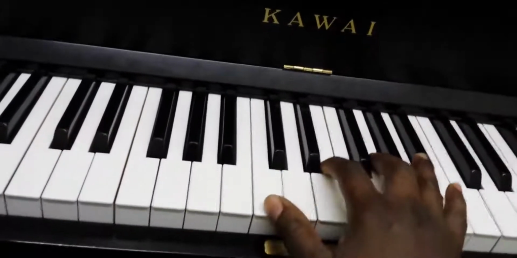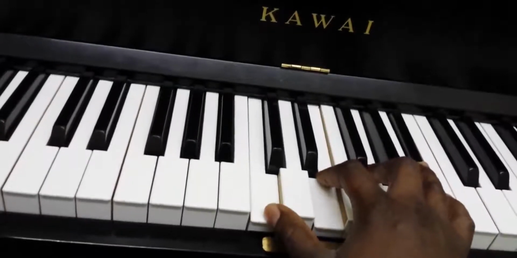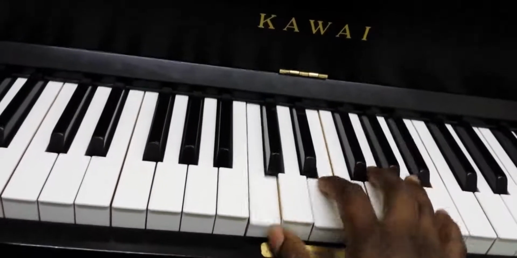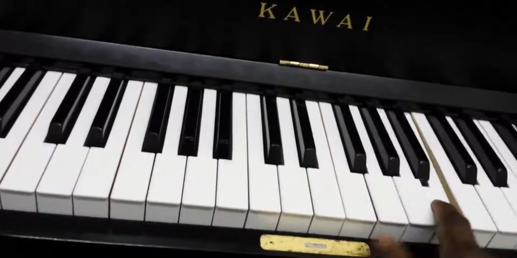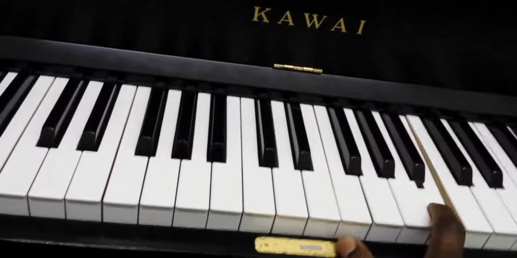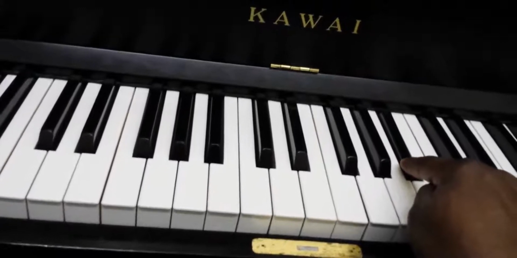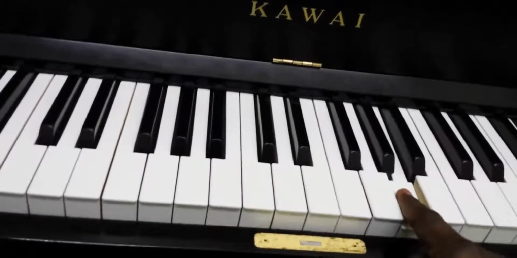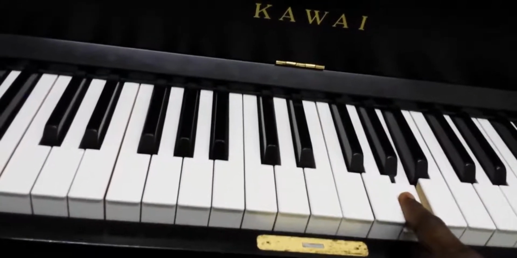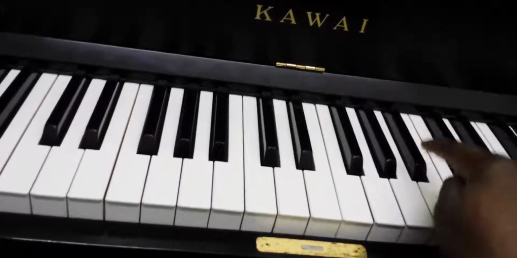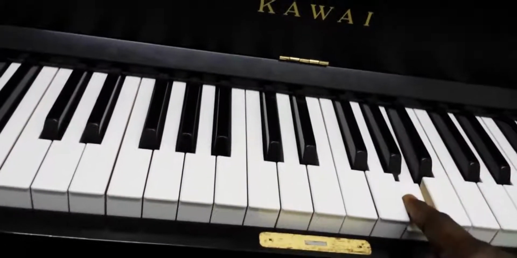If you understand intervals, a major 7th contains 11 semitones from the root. A minor 7th contains what? 10 semitones. You are reducing. And if you reduce one step, it becomes what? A diminished 7th. So this is the major 7th, the minor 7th, and the diminished 7th.